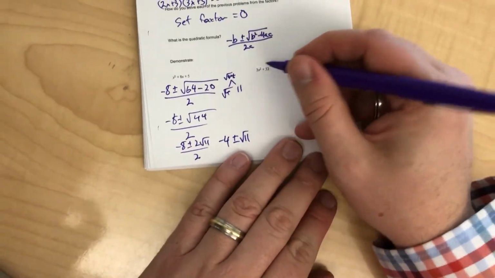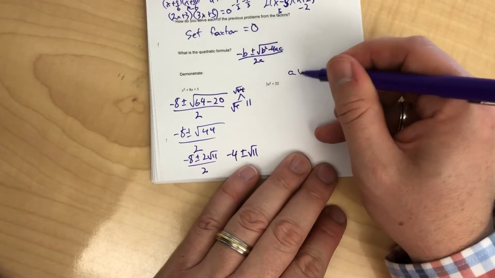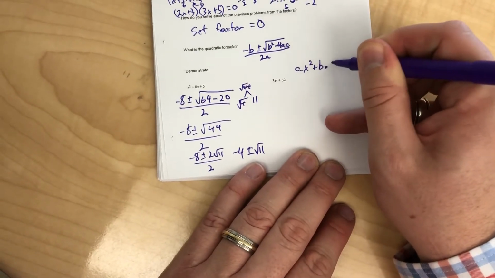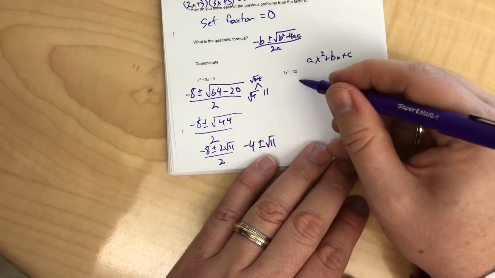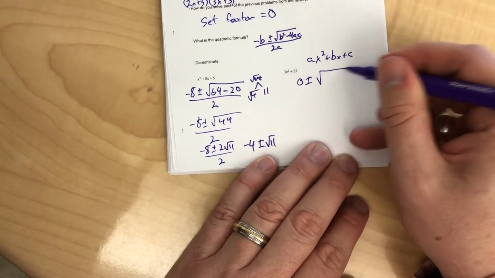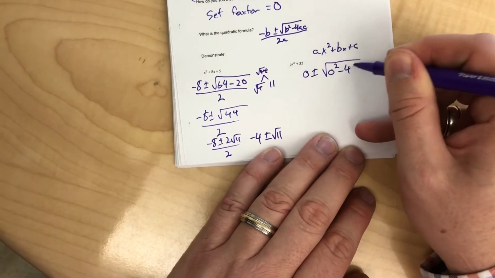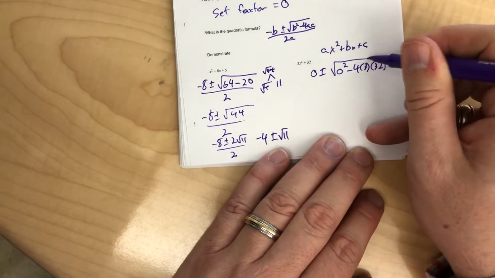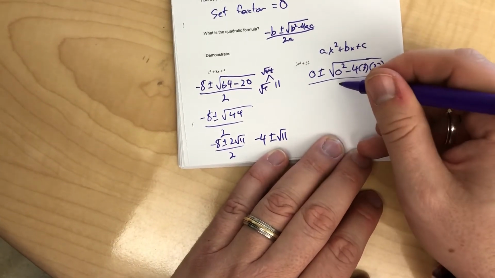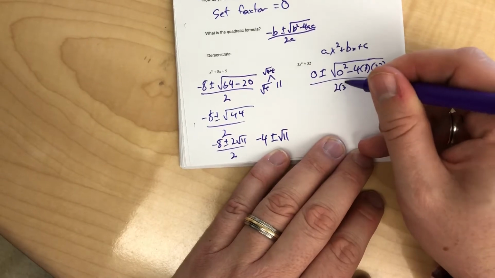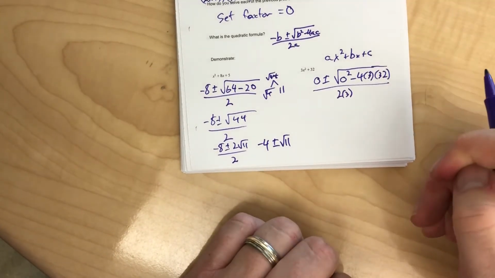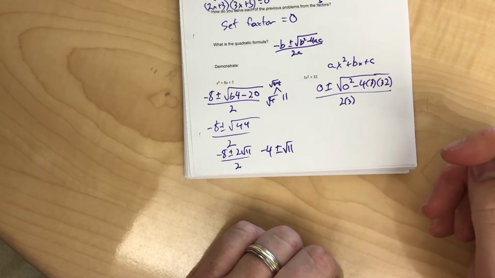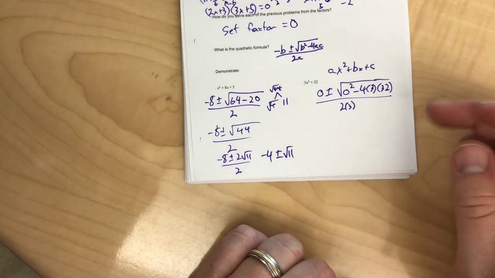On this one, there is no b value. Remember, it's ax squared plus bx plus c. The b is missing. So that's 0 plus or minus the square root of 0 squared minus 4 times 3 times 32. Now, I had someone kind of work this one for me. It's over 2 times 3. That's a negative, what is it, 3? Oh, 4 times 3 is 12 times 32.